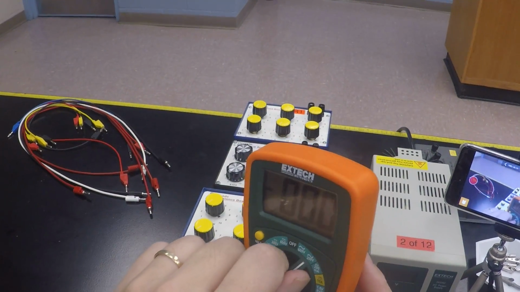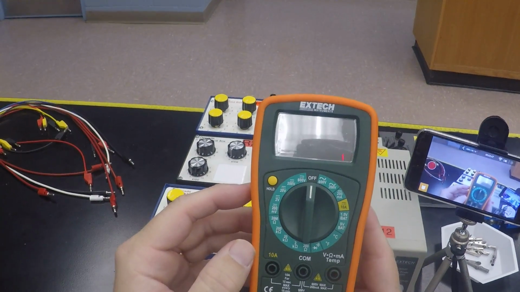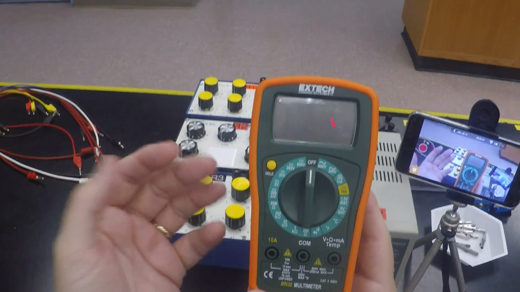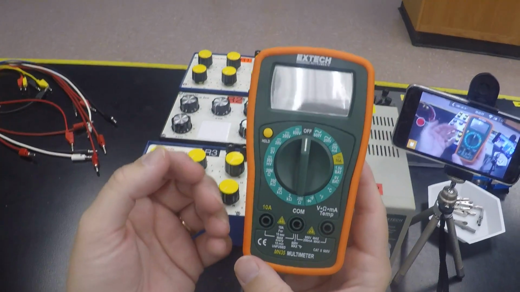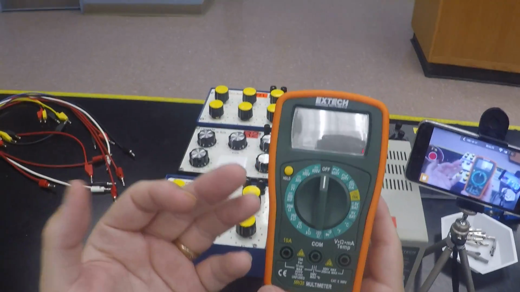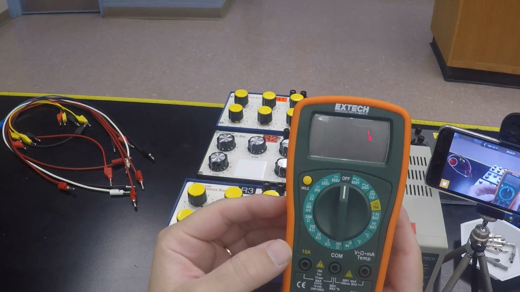And so voltage, the idea of voltage, we'll certainly explore that in lecture, but you can think about it as a pressure, like a battery offers a certain voltage or provides a certain pressure to push electrons and allow electricity to flow. So that's one part.